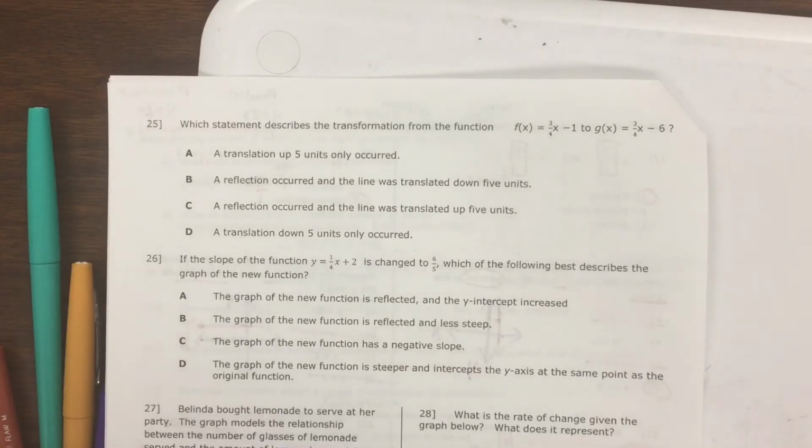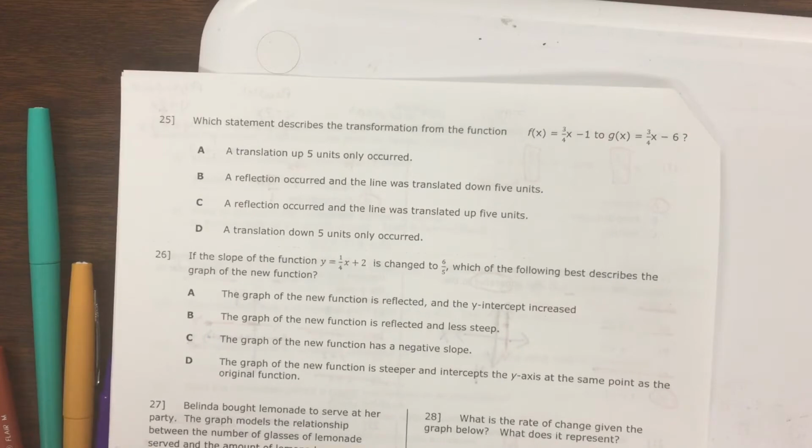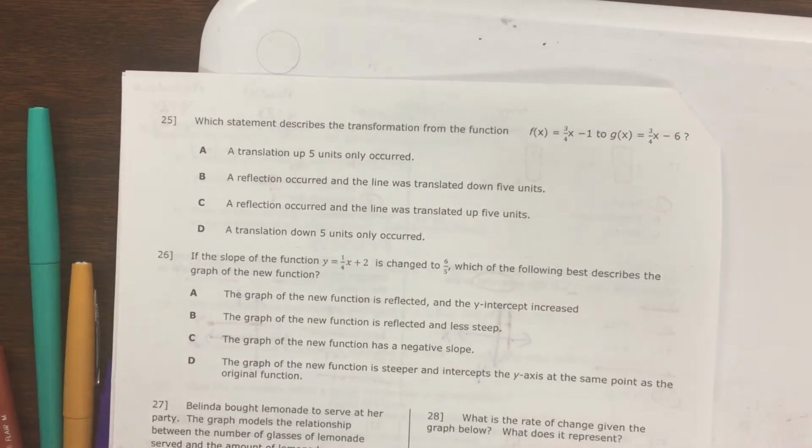In this video, I'm looking at day 2 of the algebra review, and I'm focused on questions 25 through 28. So this is kind of picking back on our transformations from the previous page.